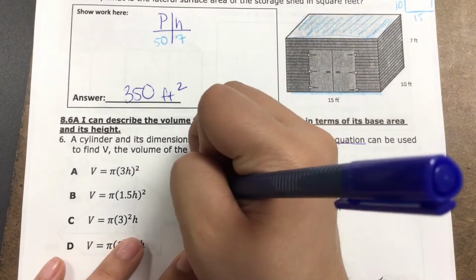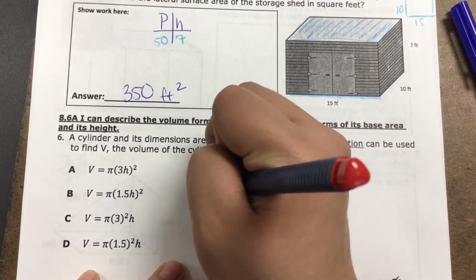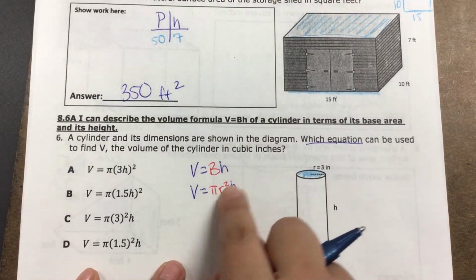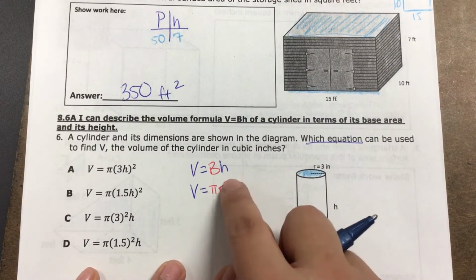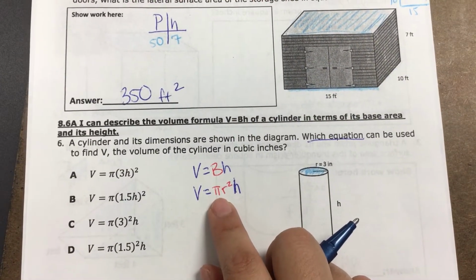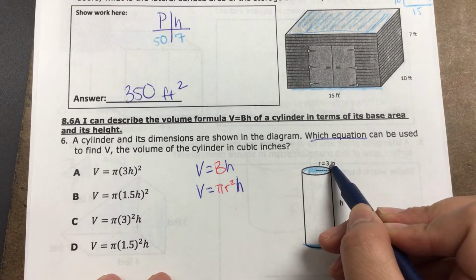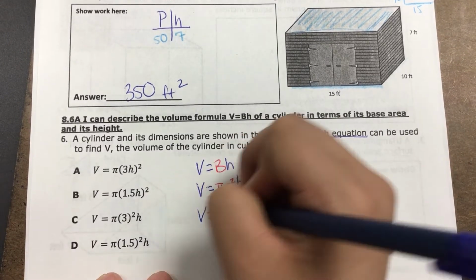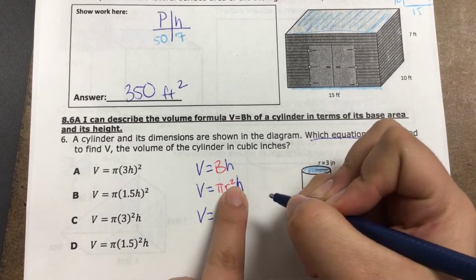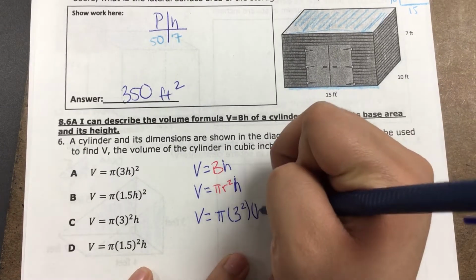So let's go ahead and rewrite our formula. V equals, and instead of B, we're gonna put our area of a circle formula, pi r squared. So instead of B, we wrote pi r squared, and we still have V equals capital B H. All we did was replace the capital B. So let's go ahead and see what we have. The radius is equal to 3. So V equals pi times the radius is 3, but we do r squared, so 3 squared. H is just still H, so we'll keep it H.